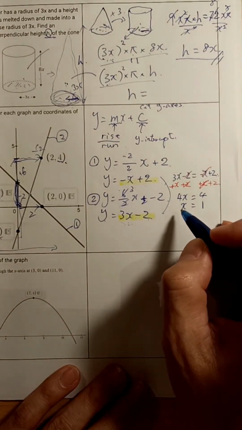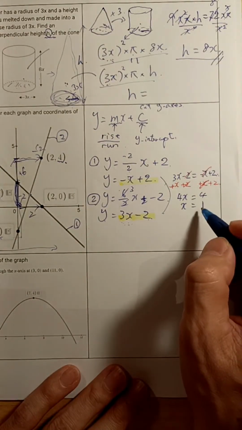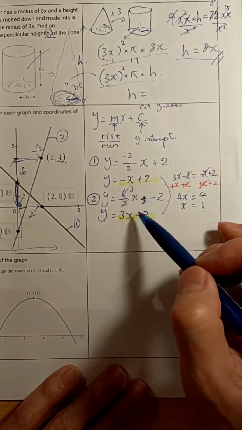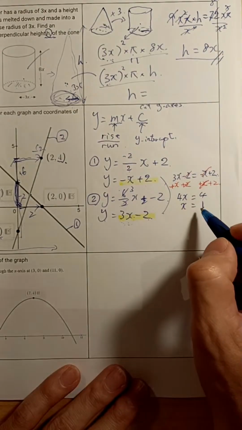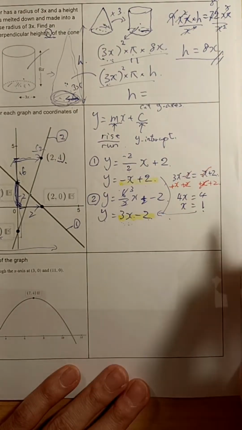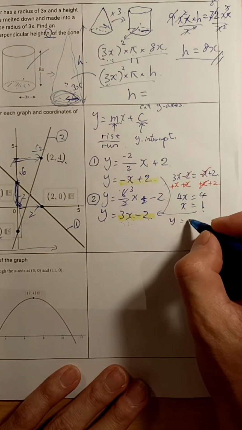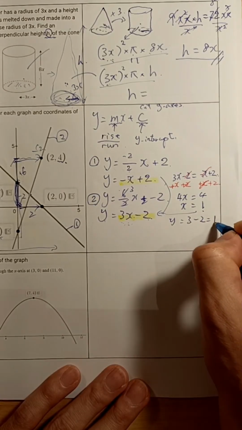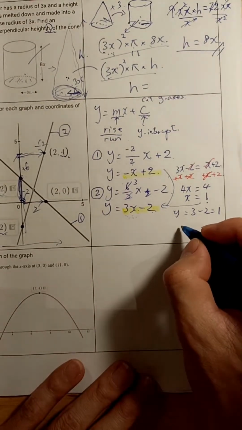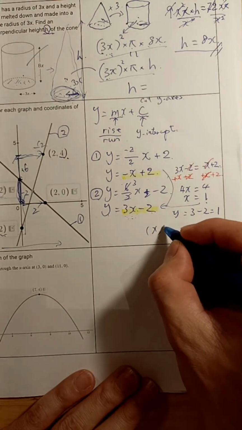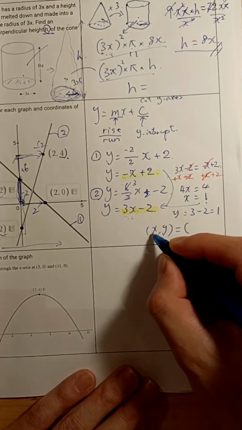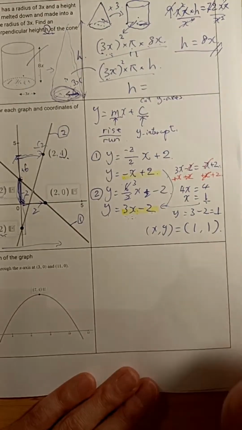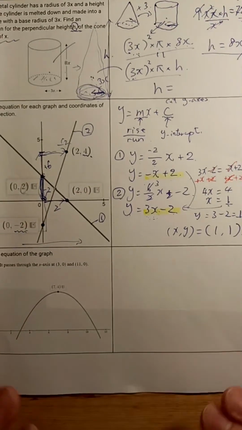Then when you figure out the value of x, you need to plug this value in instead of the x in one of those equations, okay? All right, I just plug this one in here. y equals 3 times 1 is 3, minus 2. This one is 1, okay? So if you do this one, the coordinate x, y, as you can see, this is 1 and this is 1. Okay, this is how you do it.